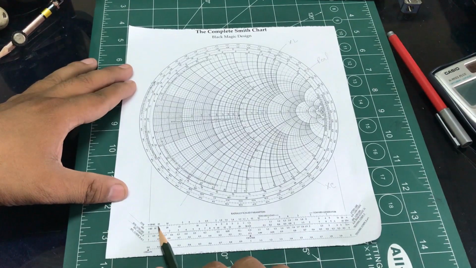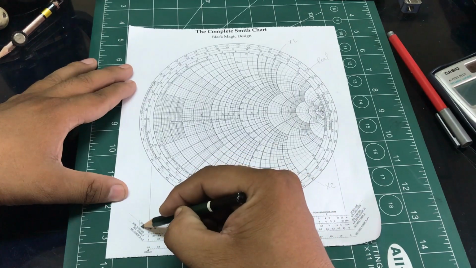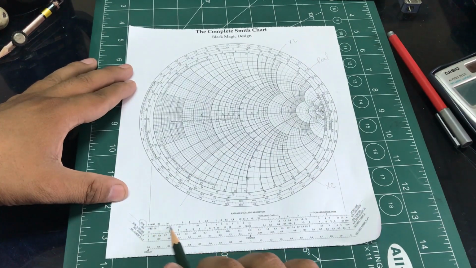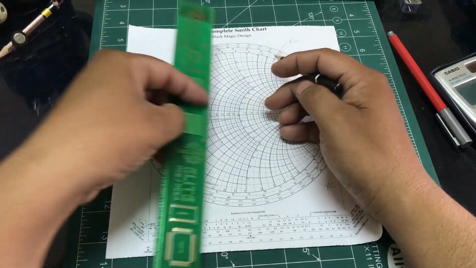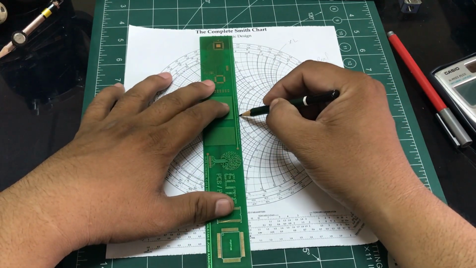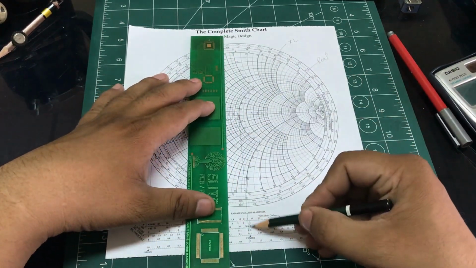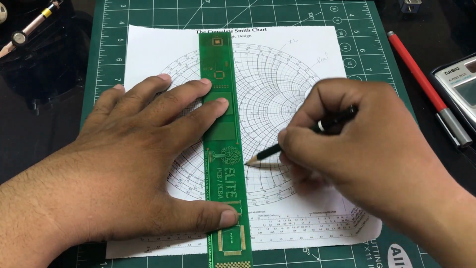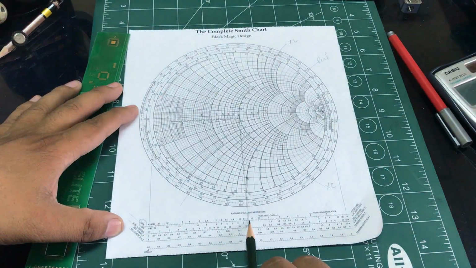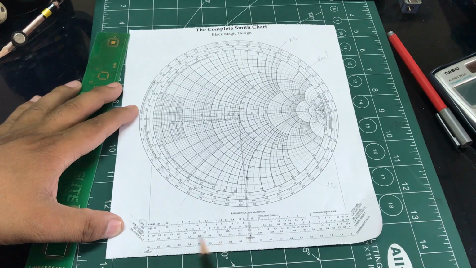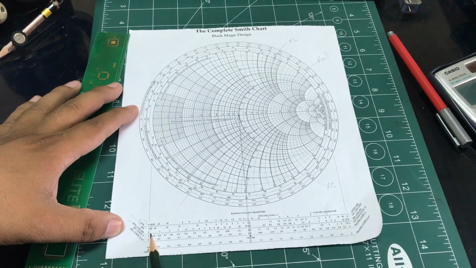This top line says SWR. If you want to measure SWR, this is the top line you need to look at from that center. If I draw a line from this center, it should be crossing this center line right here. This is your SWR, from 1 all the way up to infinity. And this is your SWR in dB, from 1 all the way up to 40 dB. Then you have return loss, starting from infinity going all the way down to 0.